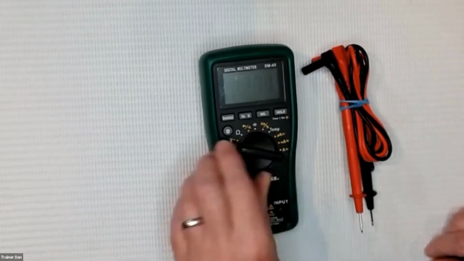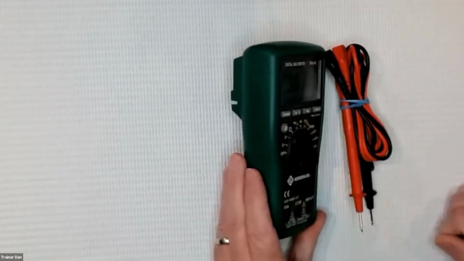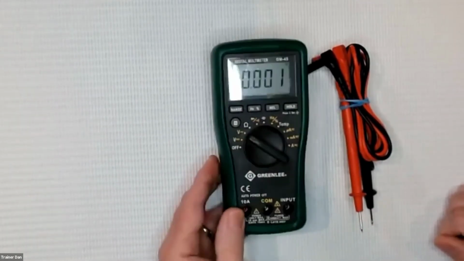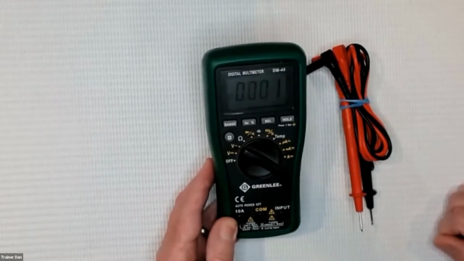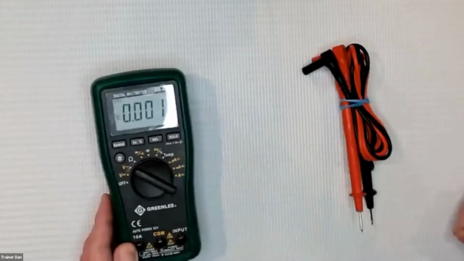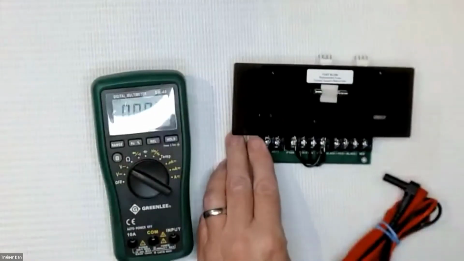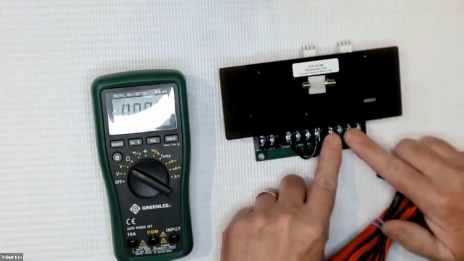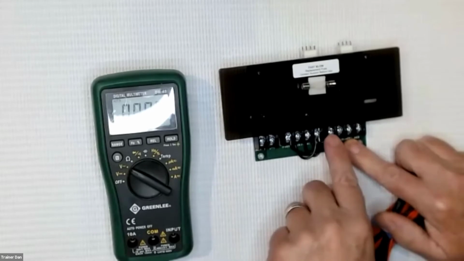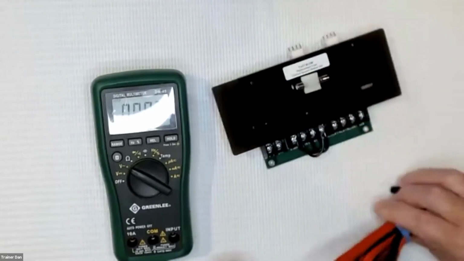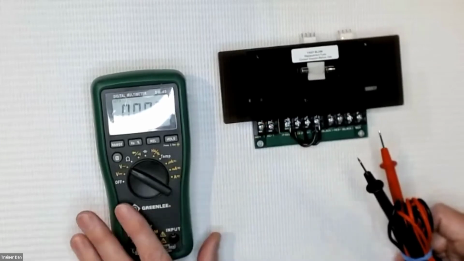This particular one can go to AC volts. Here's my AC volts. I can check the power supply from my outlet coming in, I can check it from the transformer coming out, and I can check it at various places. I can also check the power coming out of the board. So here's the two-wire board back. I could check the power coming in from the transformer or coming out to the two-wire path. I could measure that by putting my test leads on there. So the meter is a great tool for that.